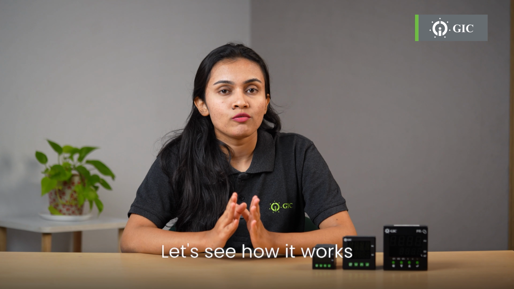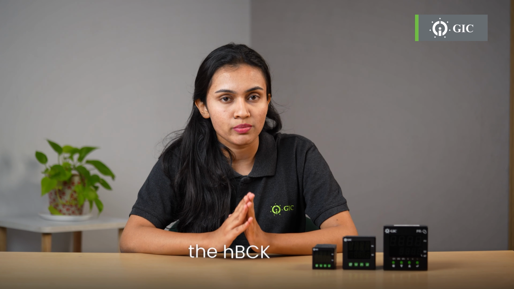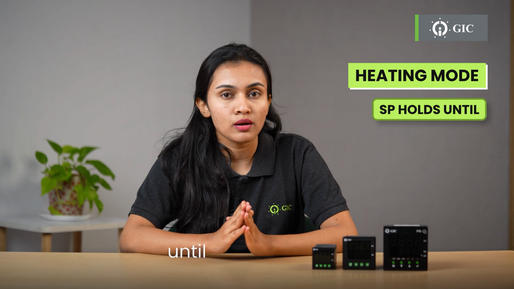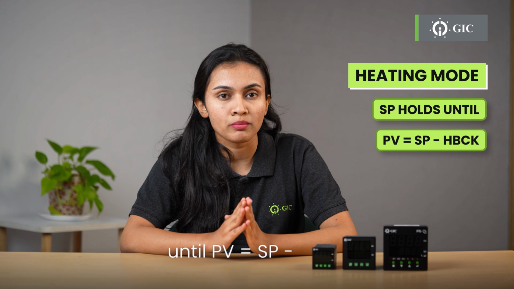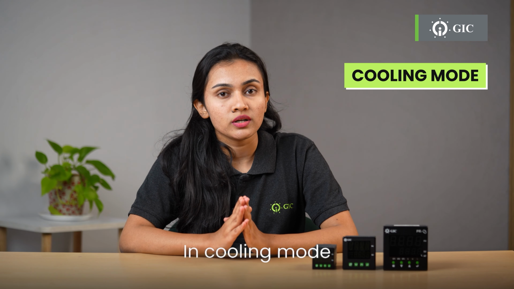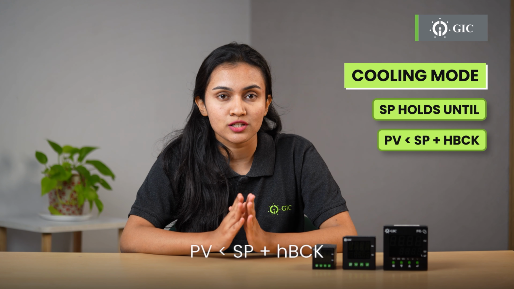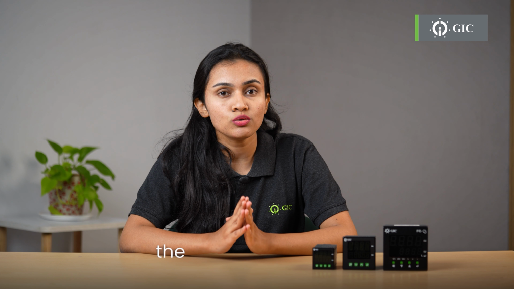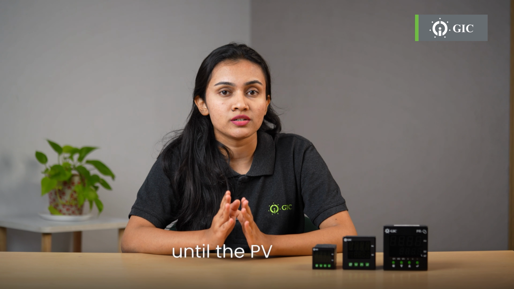Let's see how it works. While ramping, if the difference between SP and PV goes beyond the hBCK value, the ramping pauses. In heating mode, the set point holds until PV equals set point minus hBCK. In cooling mode, the SP holds until PV is less than SP plus hBCK. During soak, if PV drifts beyond the hBCK range, the soak timer pauses until the PV returns within the same limit.